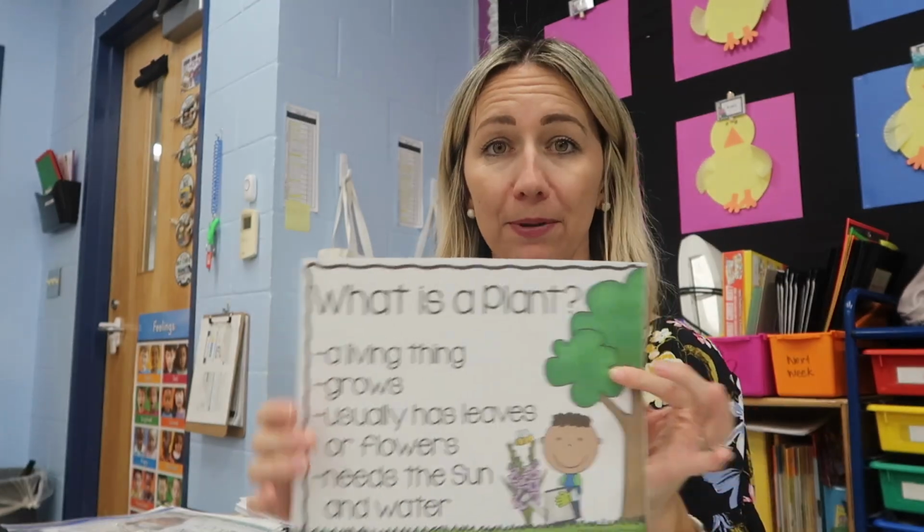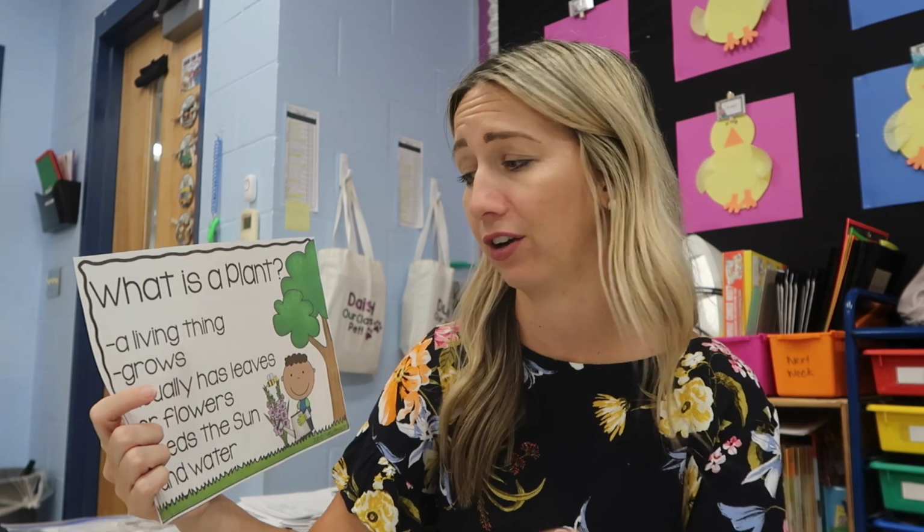So we built that, and then we went over what a plant is, and it just says a living thing. We talked about what was living and non-living quickly, since they'll go into much more detail with that in kindergarten and 1st grade. A plant is something that grows, it has leaves or flowers, and it needs sun and water. Then she has a really cute sorting activity. The bundle that you can buy has colored versions that you can do whole group, but it also has worksheets that the kids can do on their own.